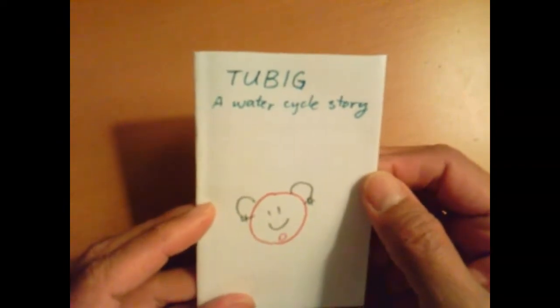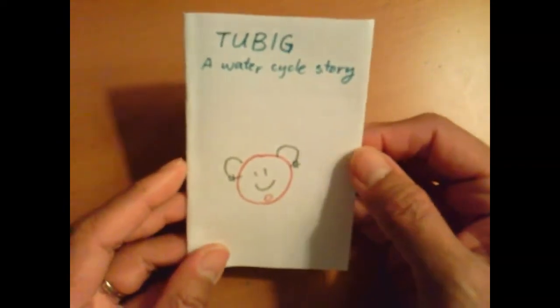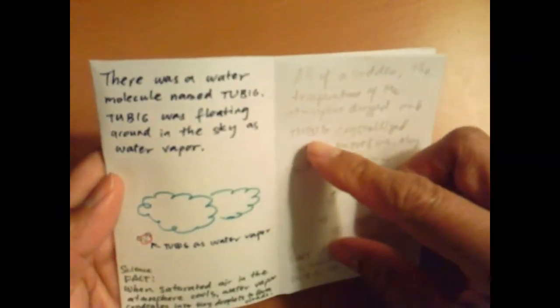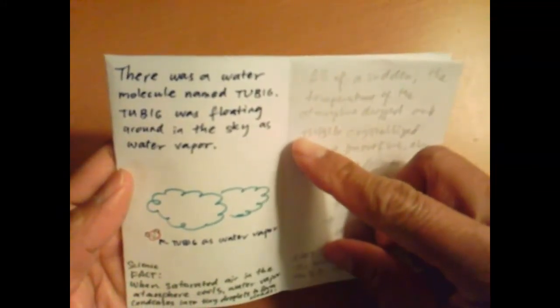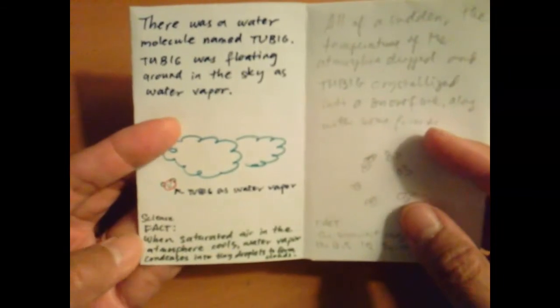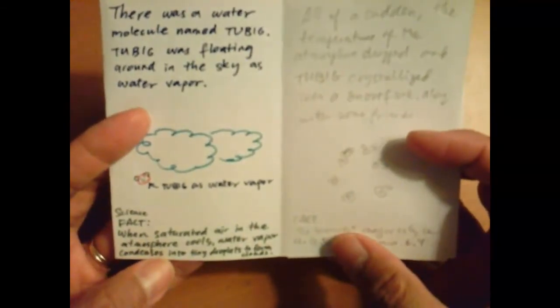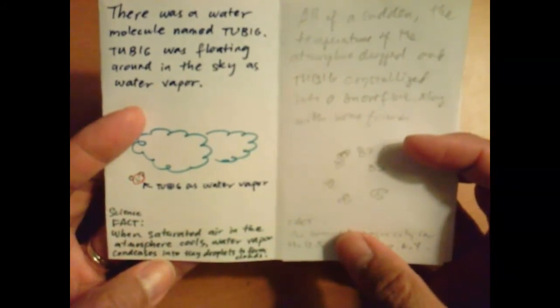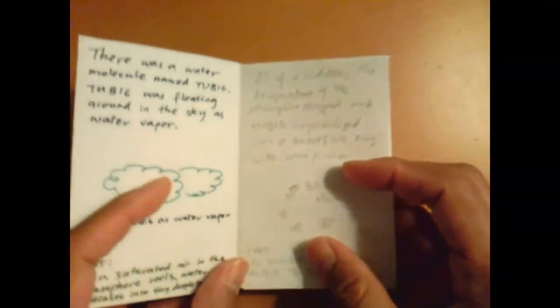Here's my water cycle story. This is Tubig, a water cycle story. There was a water molecule named Tubig. Tubig was floating around in the sky as water vapor. And there is Tubig as water vapor. The science fact: when saturated air in the atmosphere cools, water vapor condenses into tiny droplets to form clouds.